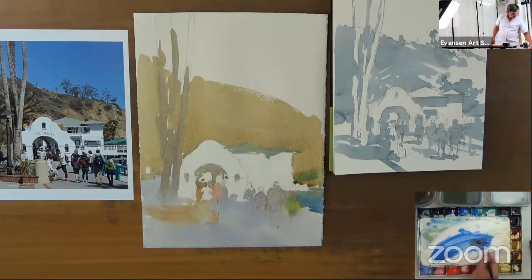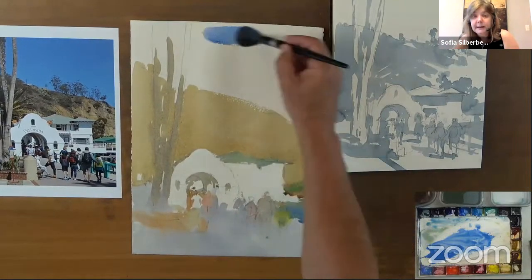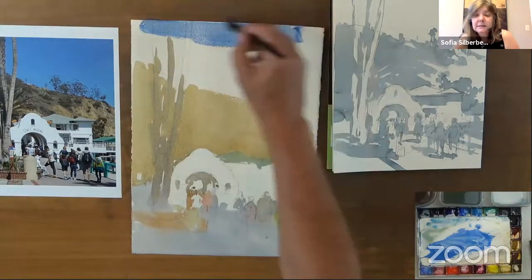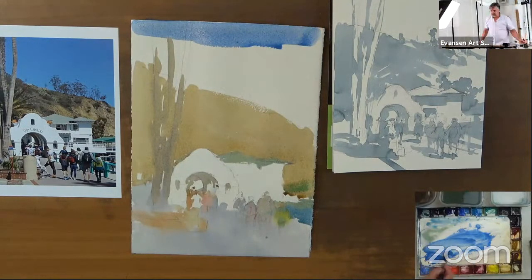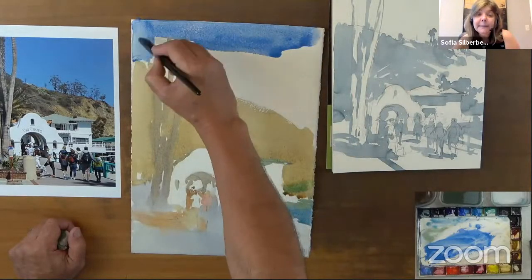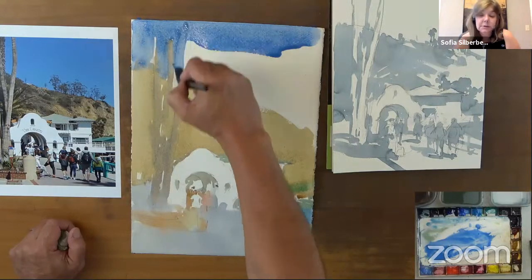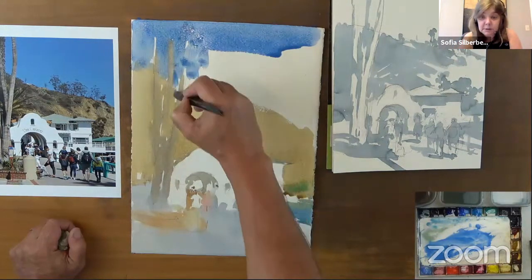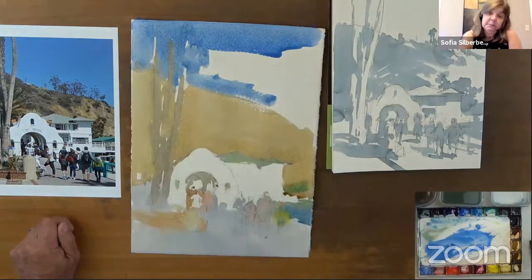Big light wash. I'm going to start by putting that blue on pretty strong up here at the top. Va a empezar con el azul bien fuerte arriba. Someone is asking why you paint the sky last. Because it was the darkest part of my middle value. Dice que pinta el cielo último porque es la parte más oscura de sus valores intermedios. I don't always paint it last, but dice no siempre lo pinta al final, pero acá.